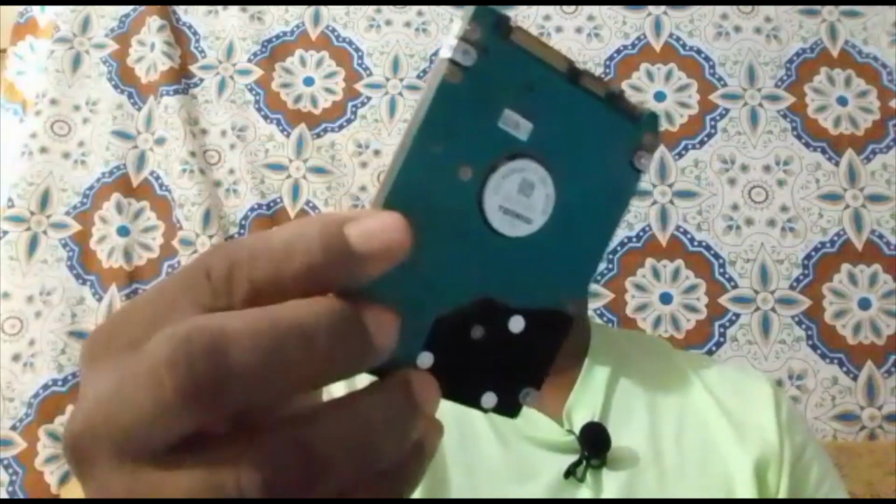So if you have a desktop computer, this is the size of hard drive that goes in it, right? So if you have a laptop, this is the size of hard drive that actually goes in it. So at least you have an idea what some of the parts are that actually go into your computer.